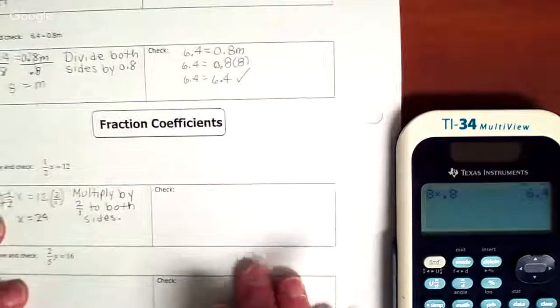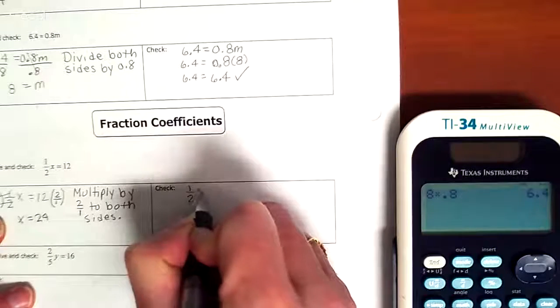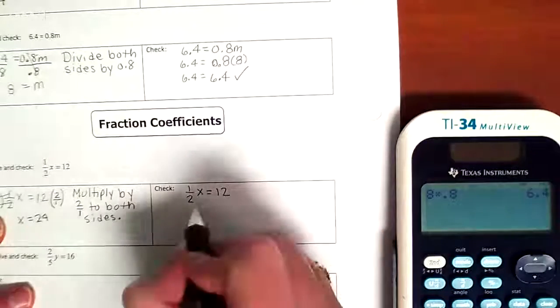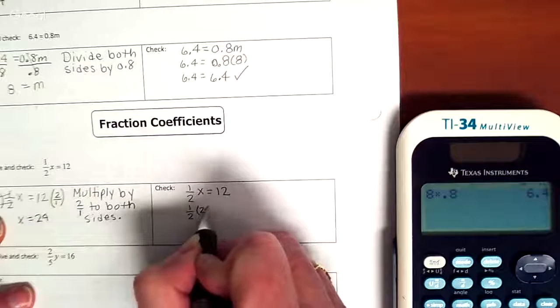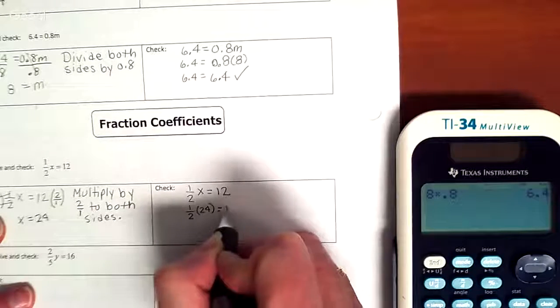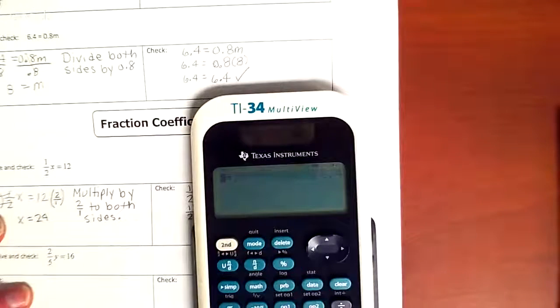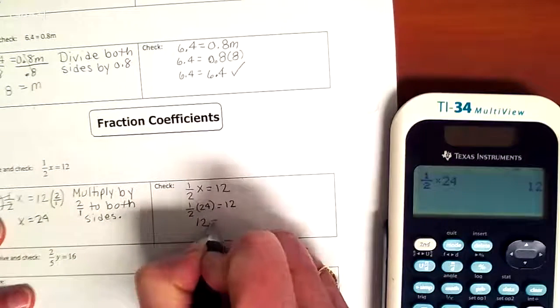And this is how we want you to solve it because in 8th grade, that is how you are going to be solving it. So here to check it, we've got 1/2 x equals 12. And here, 1/2 times 24 equals 12. And again, use your calculators. So 1/2 multiplied by 24 equals, and we get 12. So 12 equals 12.